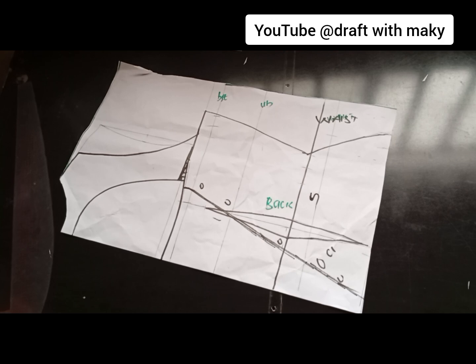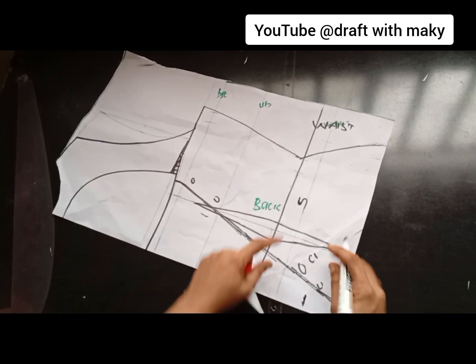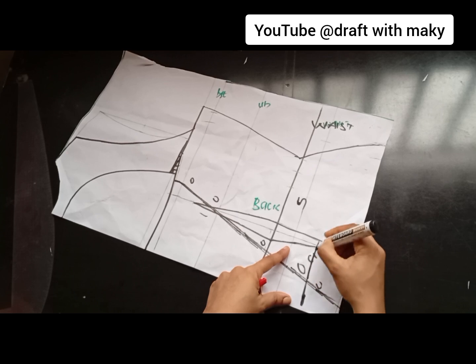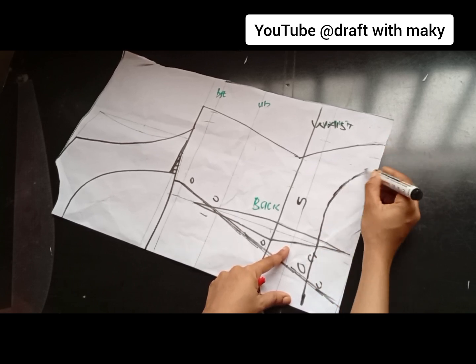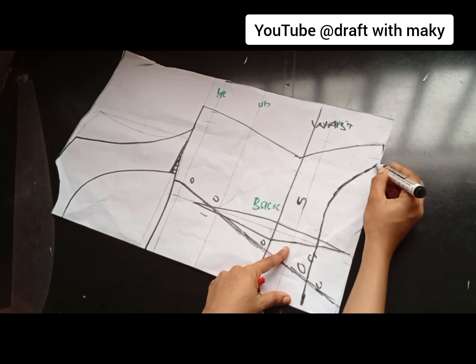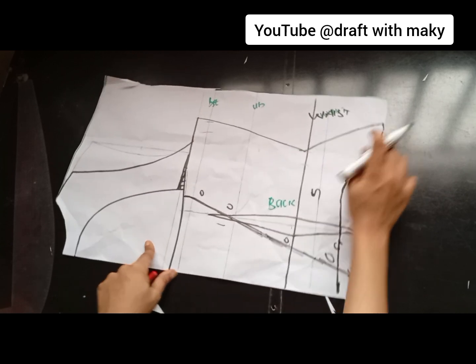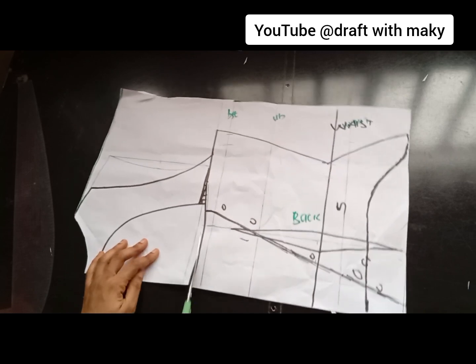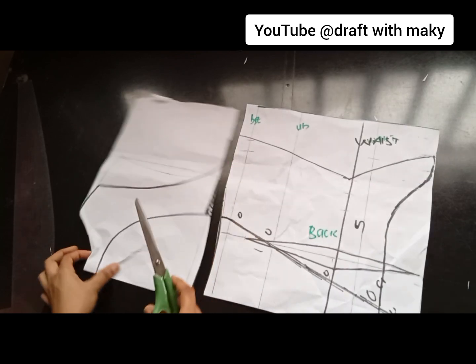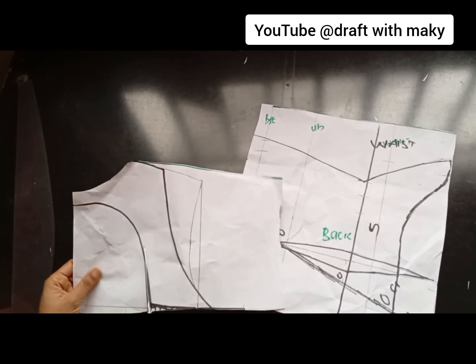Now the next step is to come up by at least 2 inches here and connect. If you're extending the lower part, you can add an extra 1 or 2 inches. I'm just using what I have here. But if you're making this dress, you can actually extend it by 1 or 2 inches at that side, and I'll go ahead and cut out my pattern this way.